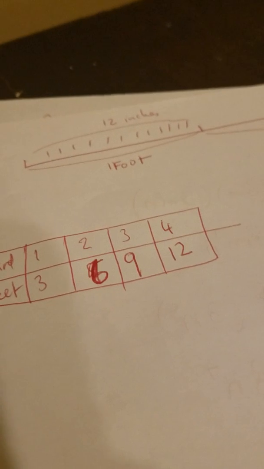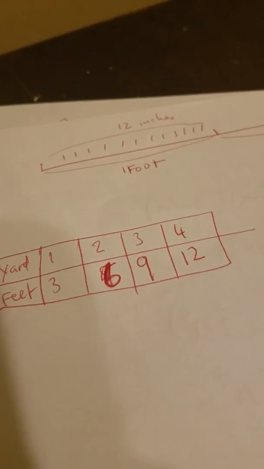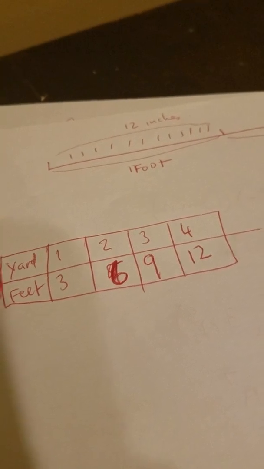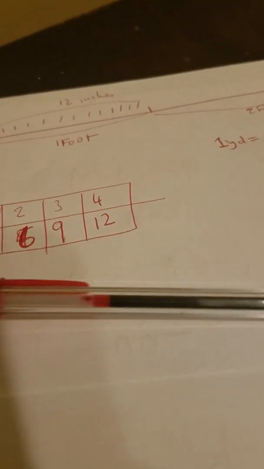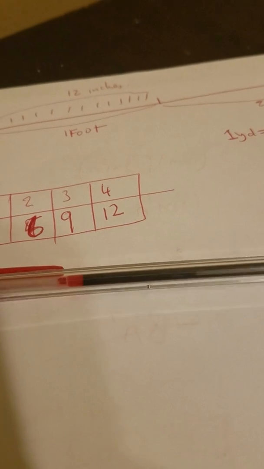Hello, everyone. Today I'm going to talk about conversion. All I know is I can use inches to measure paper, pencils, pens, right? I can use feet to measure the room. I can use yards to measure around the house. Those are just units of measurement.